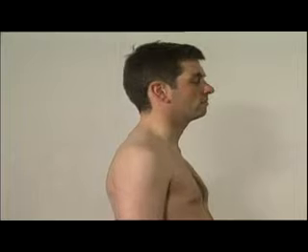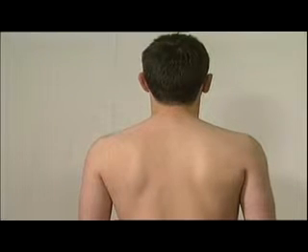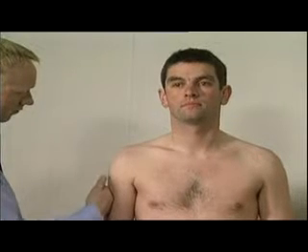With both shoulders fully exposed, look from the front, and then can you turn to the side, and behind the patient for obvious loss of symmetry, muscle wasting or scars. The temperature over the joint line should be assessed.